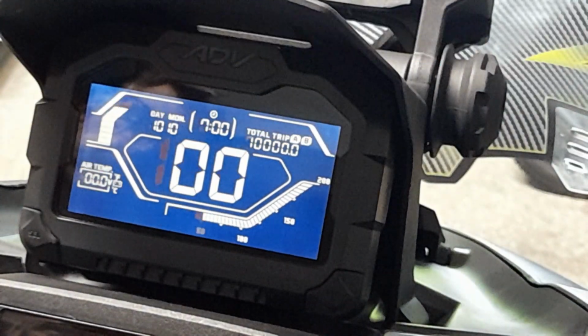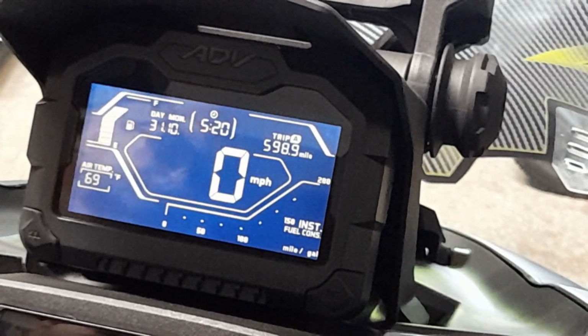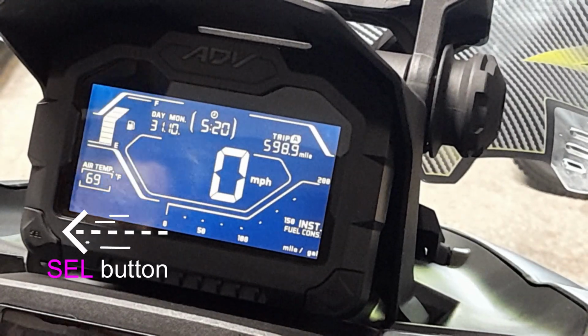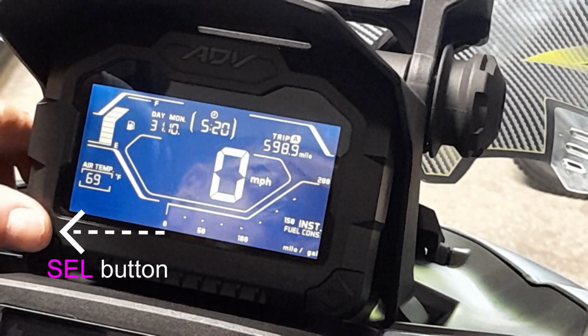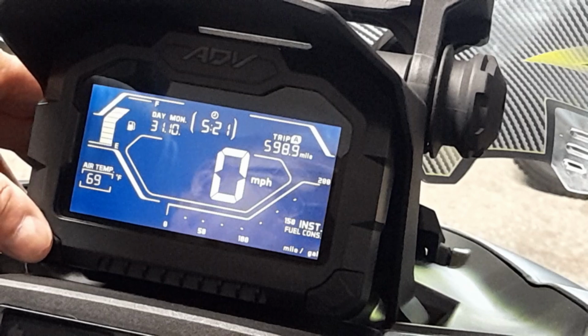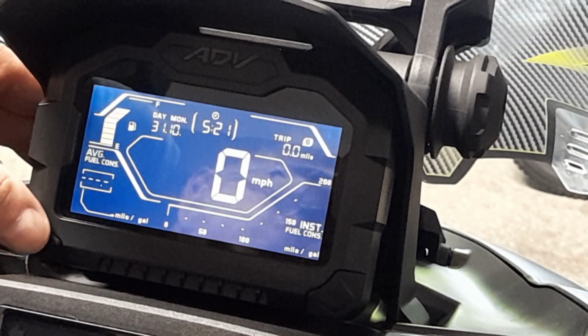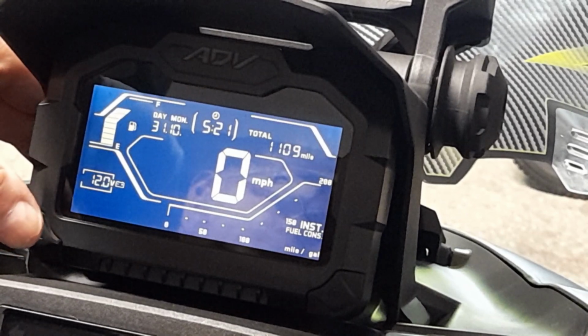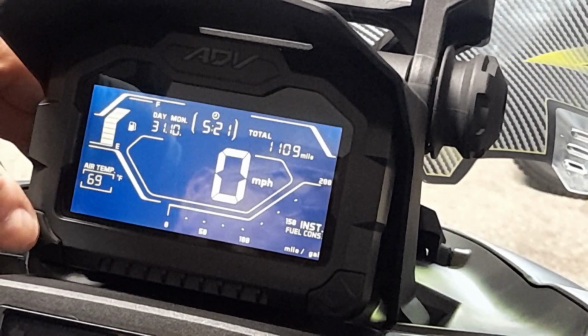So I'm going to go through a quick tutorial on the instrument panel. It's really simple. Once you get in there and start messing with the buttons, you'll understand. But the select button over on the left basically toggles through the different choices. You know, fuel consumption, battery, air temperature, whatever you prefer.